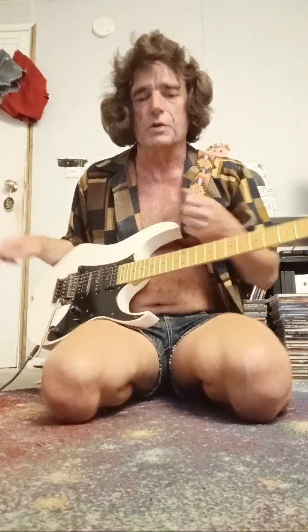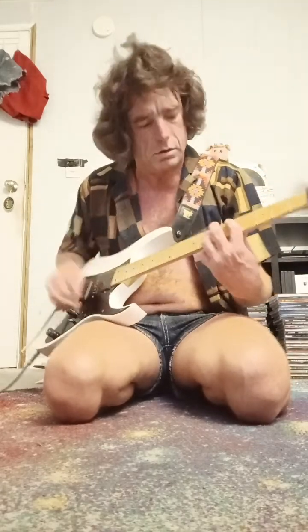Rock and roll emphasizes beats 2 and 4, which is called backbeat, which gives it the rock sound. But you can do both backbeat and non-backbeat in rock and roll too, but a lot of the rock sound is based on backbeat.